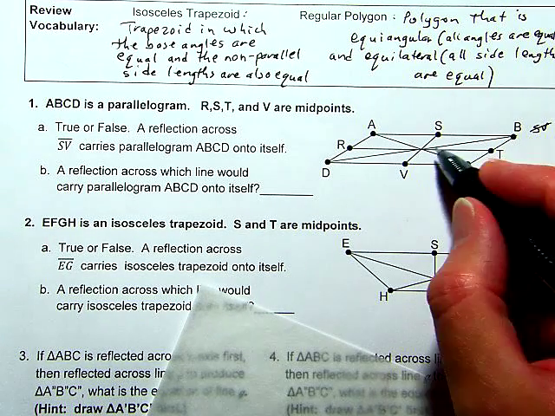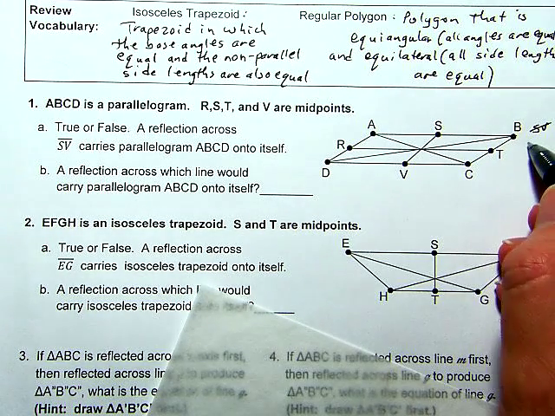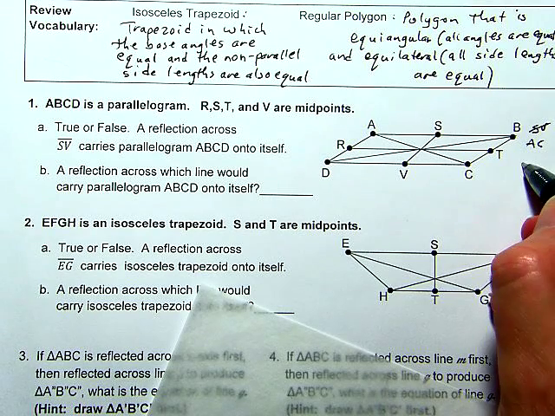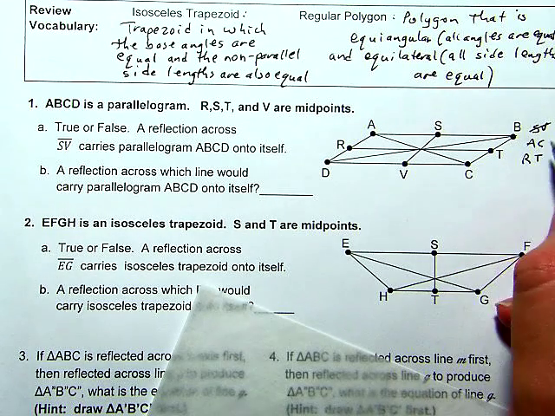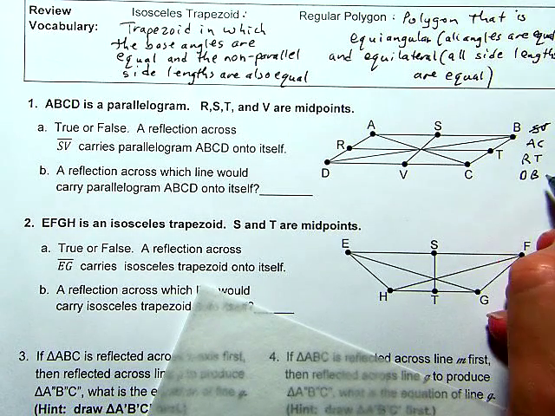So SV didn't work. We've got AC to try. We've got RT to try. And we've got DB to try. So let's try each one of these in turn.